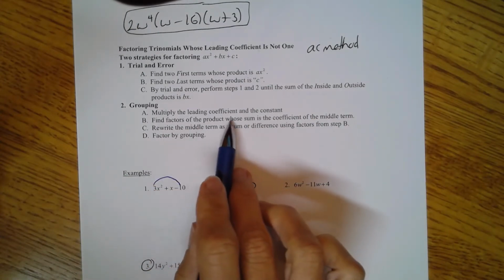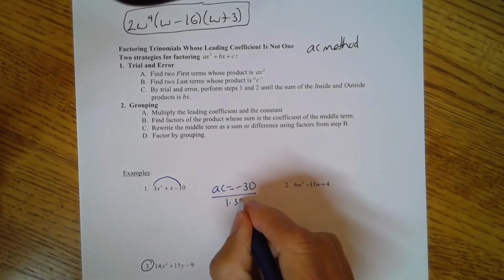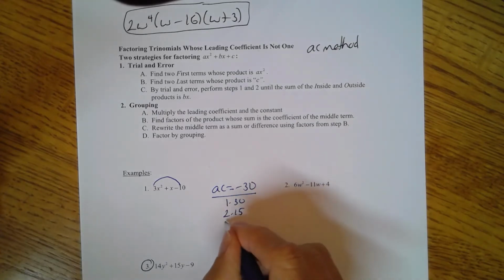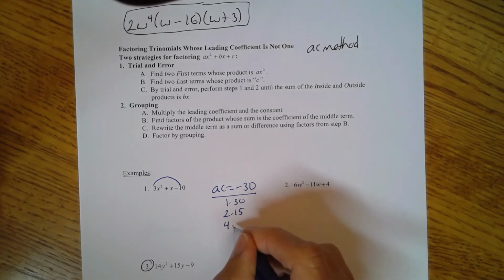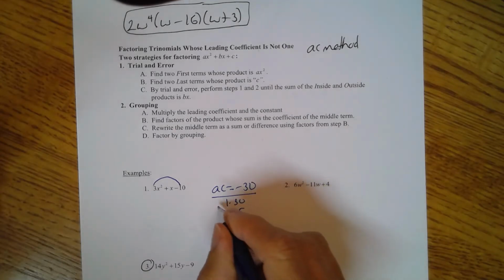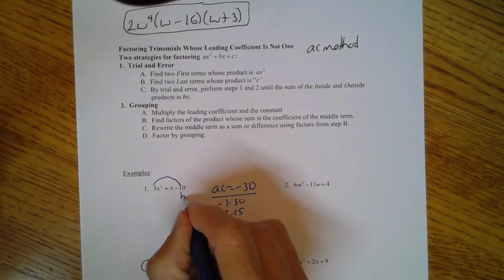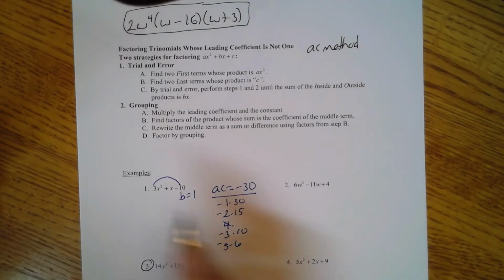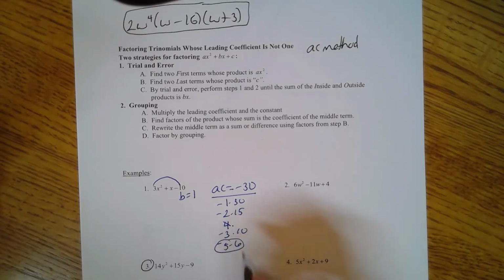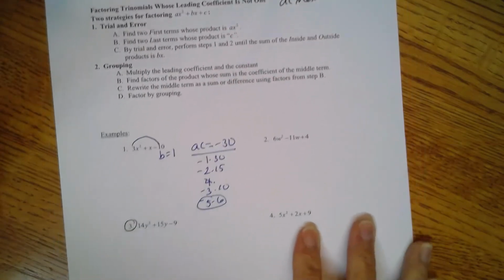Find the factors of the product whose sum is the coefficient of the middle term. So now I'm going to start listing my factors: 1 and 30, 2 and 15, 4 doesn't work, 3 and 10, 4 doesn't work, 5 and 6, and I need one of them being negative so I can get a negative 30. Now what I'm trying to get is my B term, and my B term is a positive 1. So the negative 5 and the 6, when I multiply, would give me a negative 30, and add would give me the positive 1. So that's the factors that work.